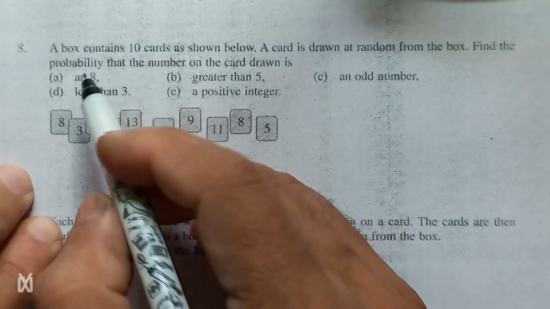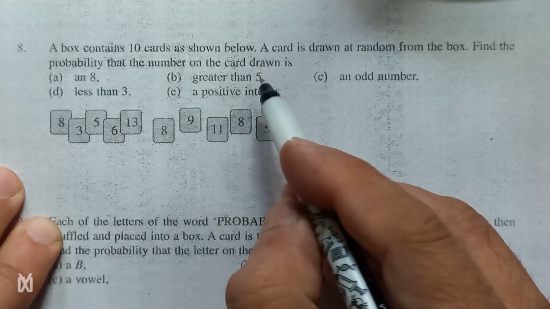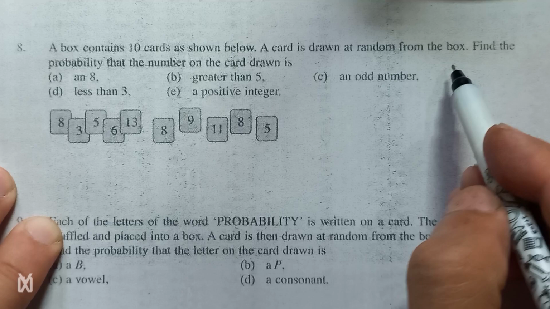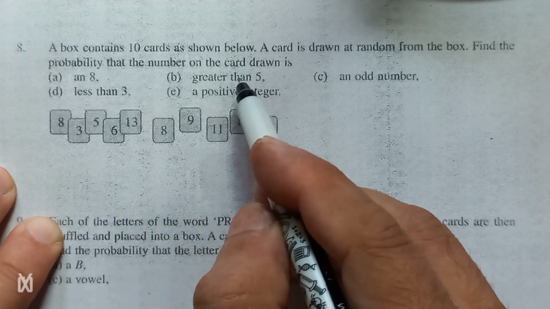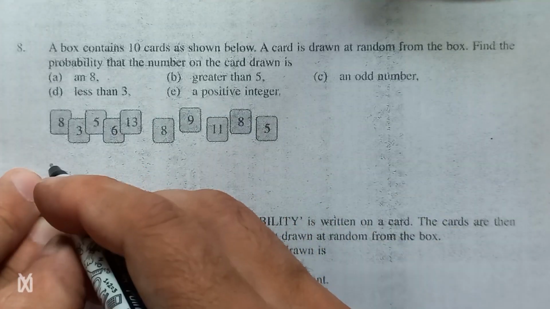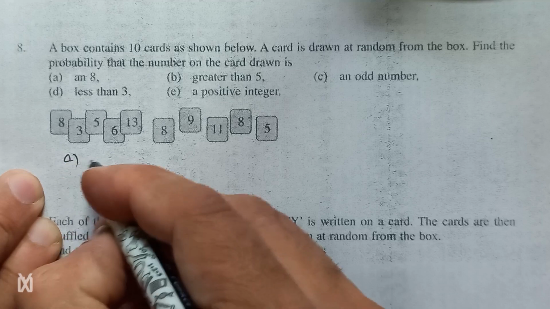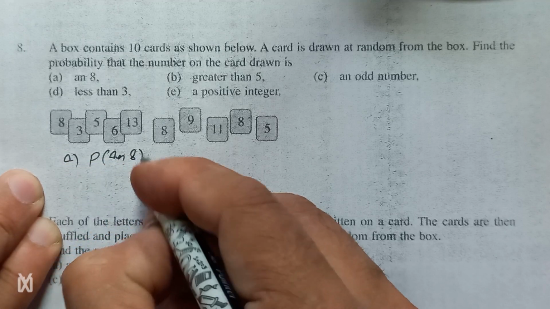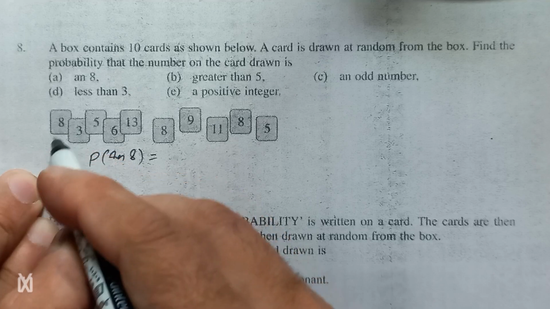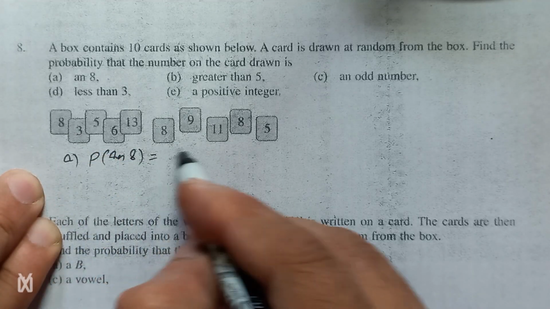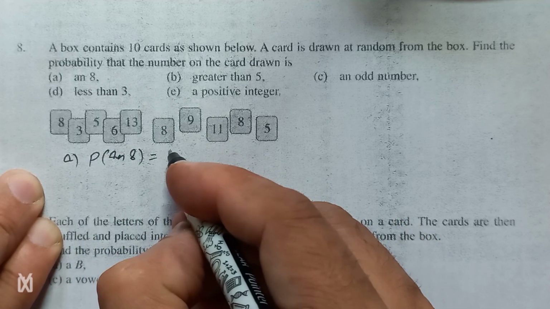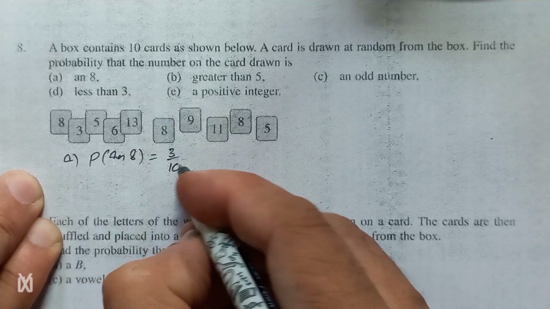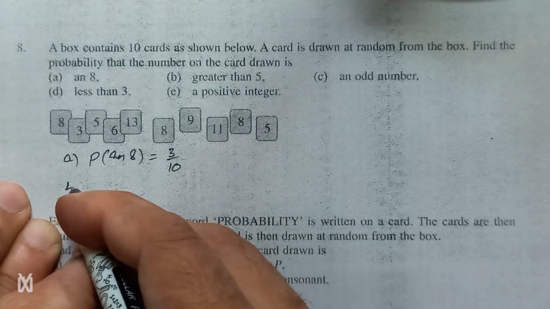Question number 8. A bag contains 10 cards as shown below. A card is drawn at random from the box. Find the probability that the number on the card drawn is an 8. So A part is probability of an 8. This card is favorable. 1, 2, and 3 cards are favorable. So 3 will be put in numerator, and in total there are 10. So 3 by 10 is the probability.